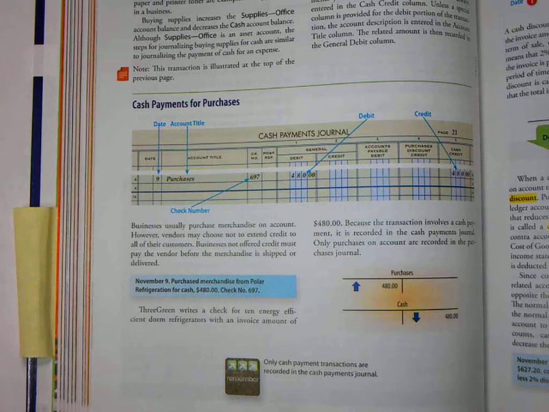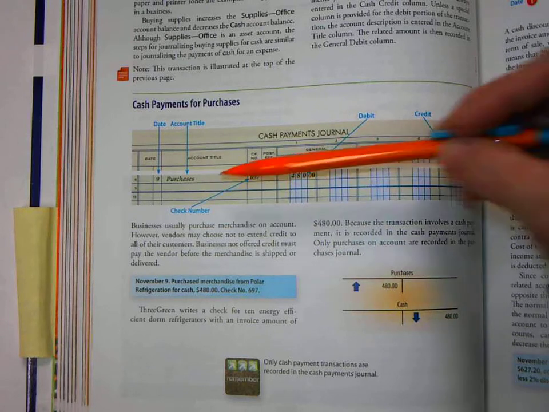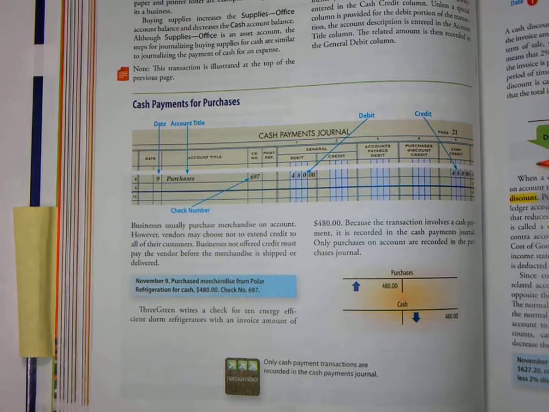We went and bought the product that we're going to sell for cash, a point of sale type of transaction. Because we're writing that check at that point, getting the merchandise and paying for it at the exact same time, it's got to go in cash payments.